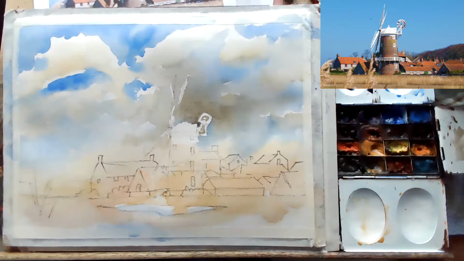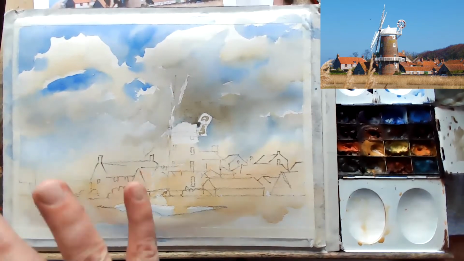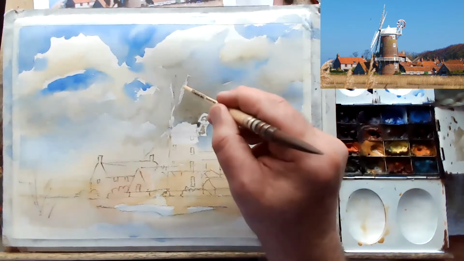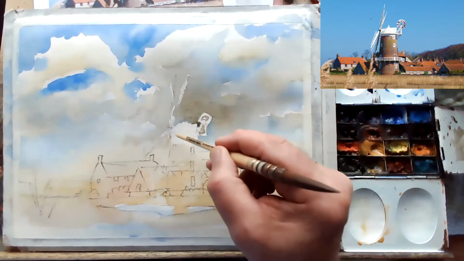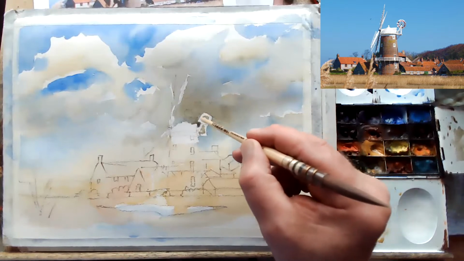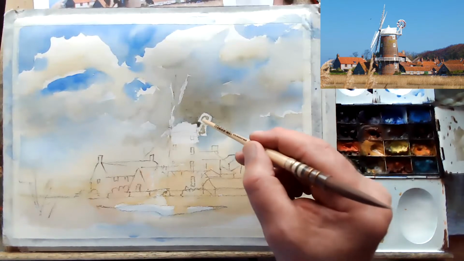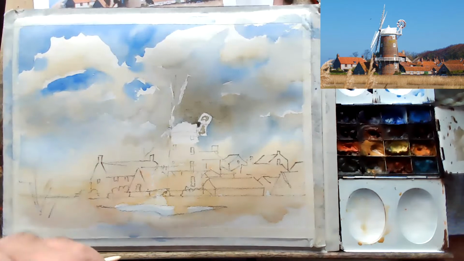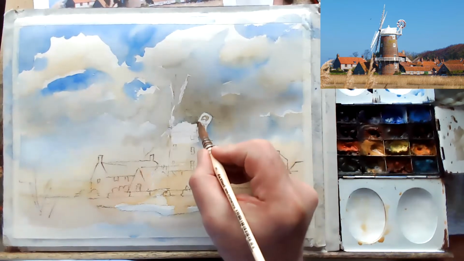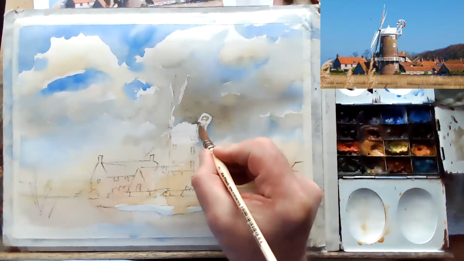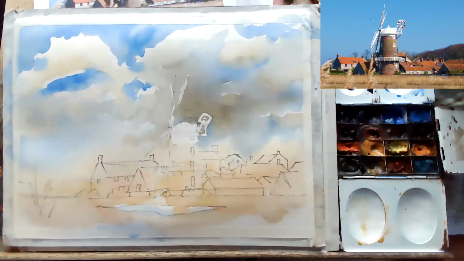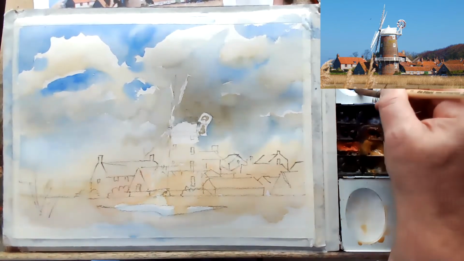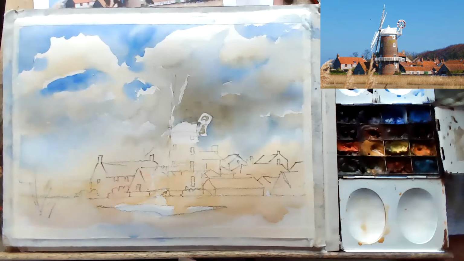There we go. So you can see the only bit that I've been careful with is some of the light here and the top of that and this whirligig or whatever it is, this little fan thing. I don't know what it is. And I don't care, to be honest, but it needs to be on there if you're doing a windmill. Just getting a thirsty brush, just lifting a little bit out of there. That, I think, is it.